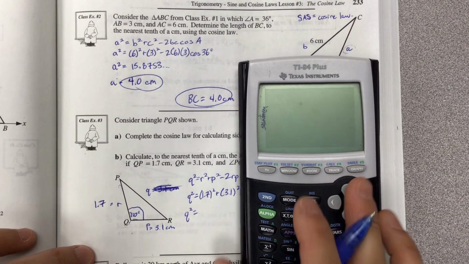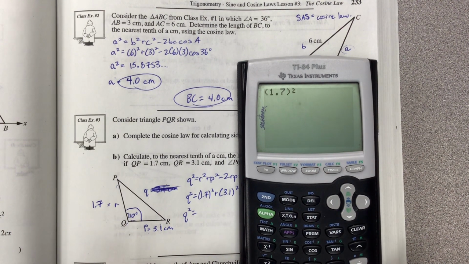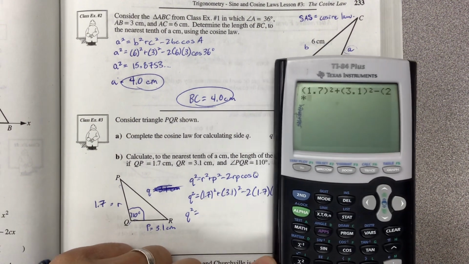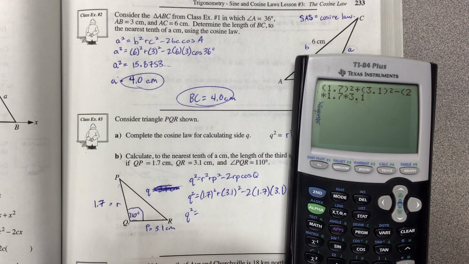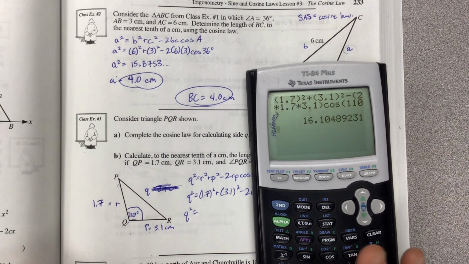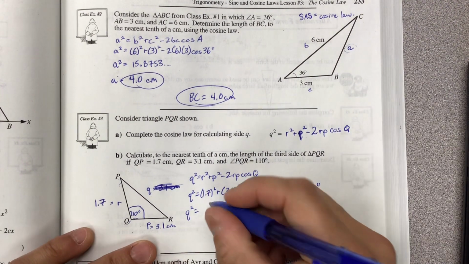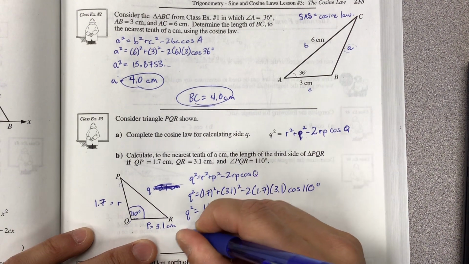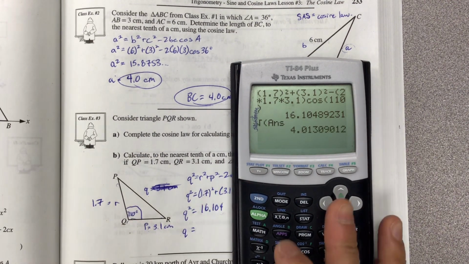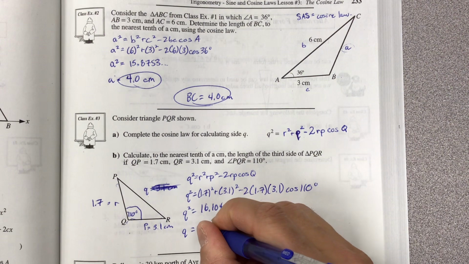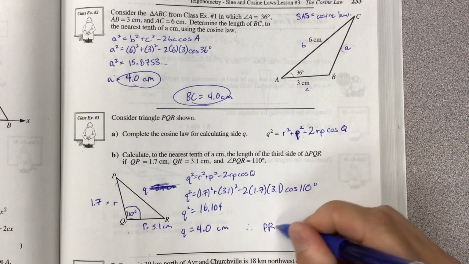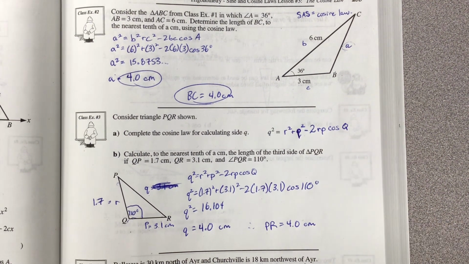It's a great idea to get the practice here so you know that you are inputting things properly. And you get an answer of 16.104. However, that is Q squared and not Q. So we take the square root and we get 4.0 centimeters to the nearest tenth. Therefore, PR is equal to 4.0 centimeters.